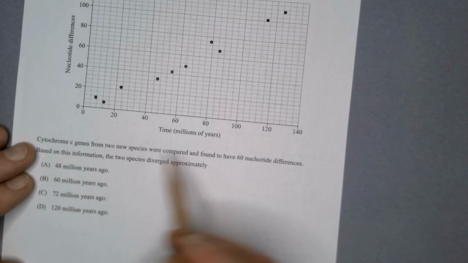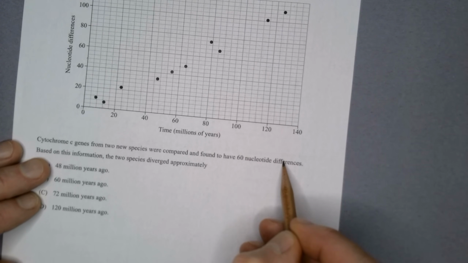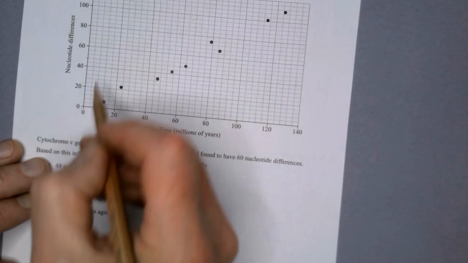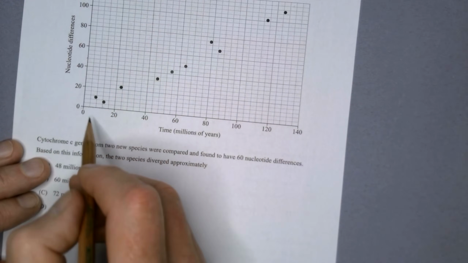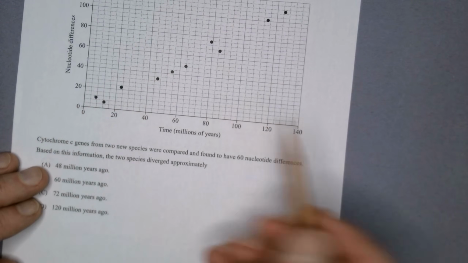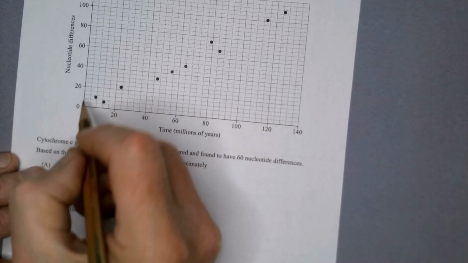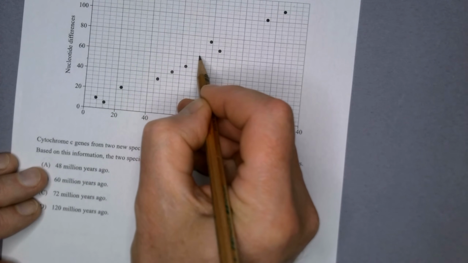The cytochrome C genes from two new species were compared and found to have 60 nucleotide differences. So let's go to our 60 nucleotide differences. Make sure you read the right axis, because these axes are almost the same scales, so you might just get them mixed up. So you're going up to 60 nucleotide differences and you're trying to figure out how long ago that might have been.